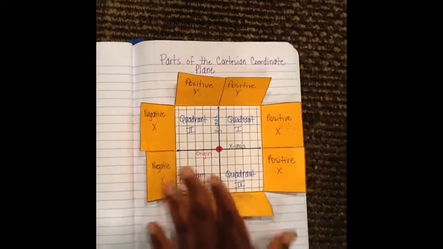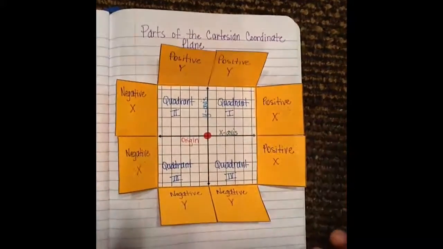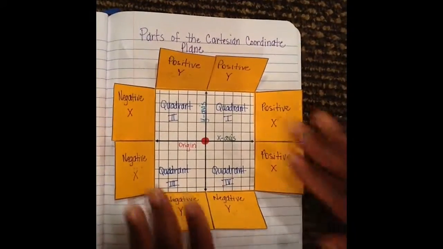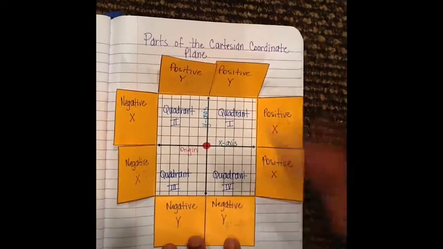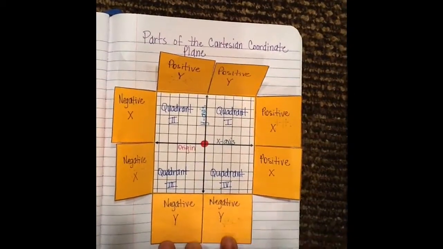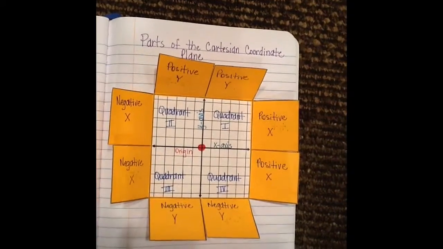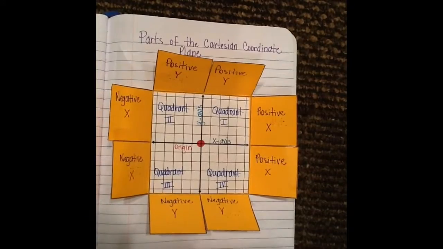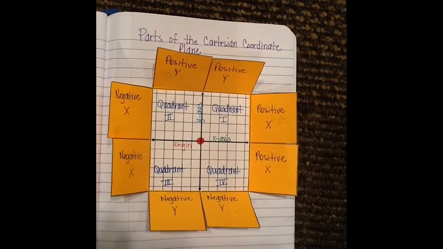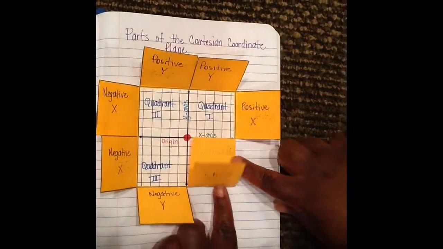Here is our coordinate system, and it's already ready, secure in our interactive notebook. And as you can see, we have our coordinate system with our positive y, negative x, positive x. Here's the trick I want to show you. If the students ever forget or they can't remember what the coordinates are in each quadrant, they can create a cute little cheat sheet.